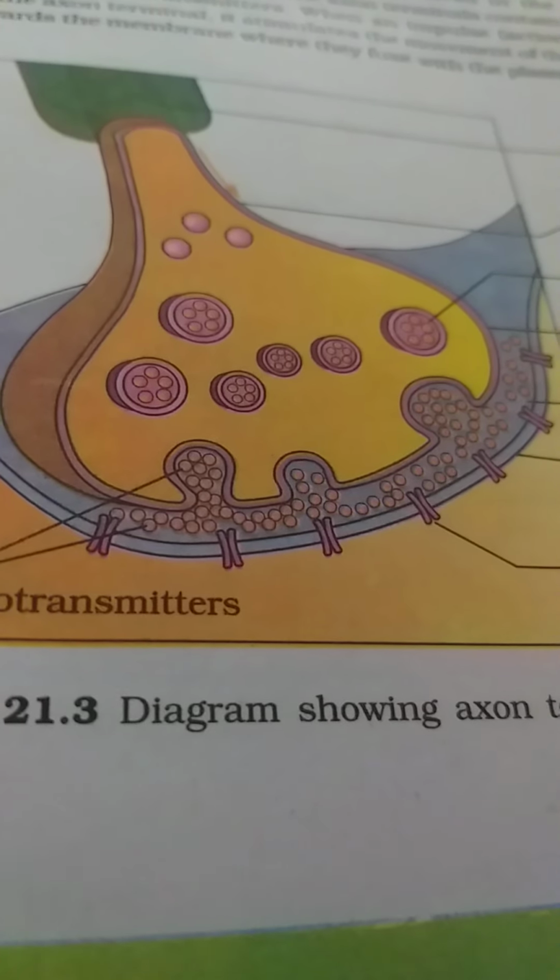Synapse is the point of contact between two adjacent neurons, or synapse is the region where two neurons come in contact. The synaptic cleft is the gap between the two neurons.